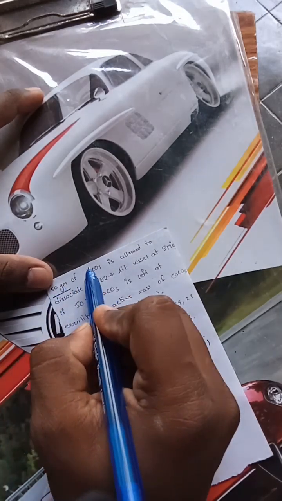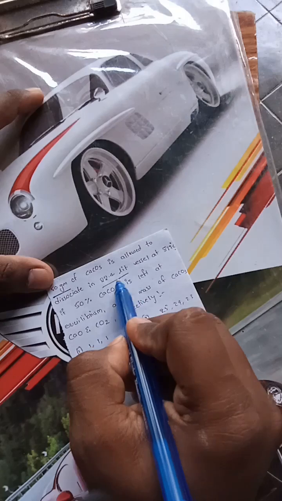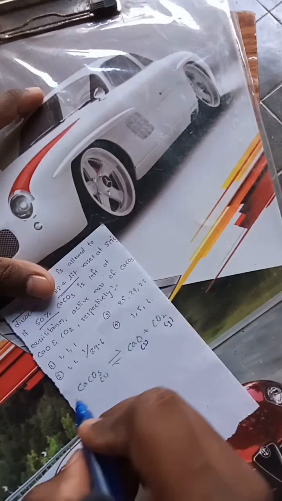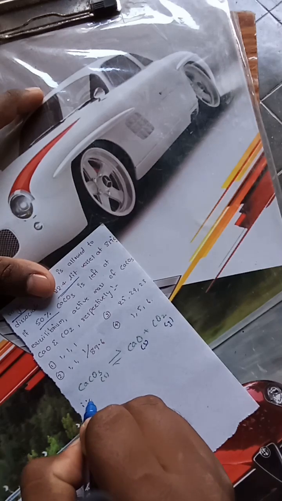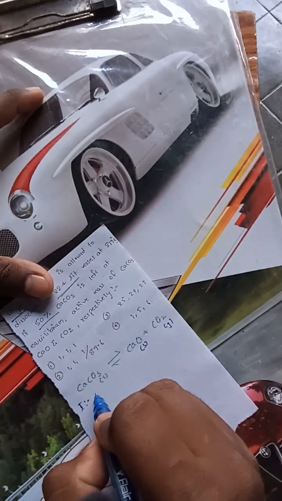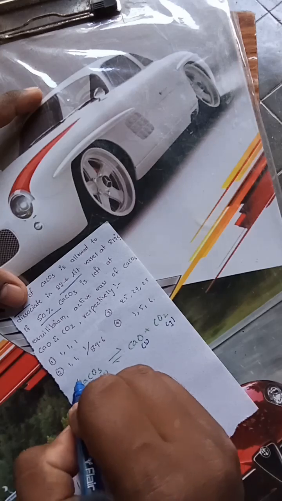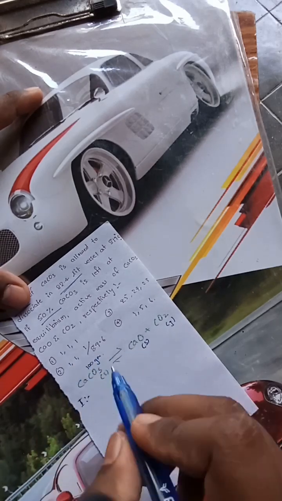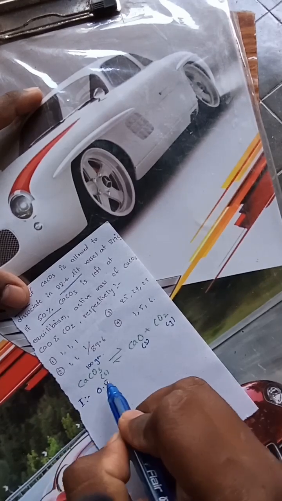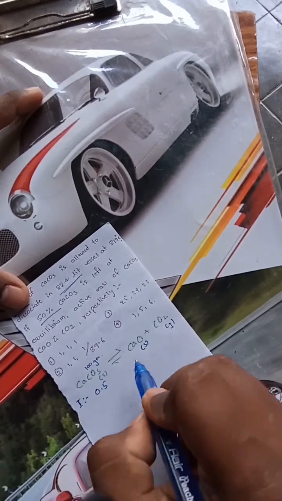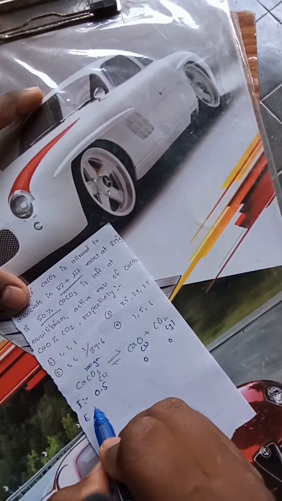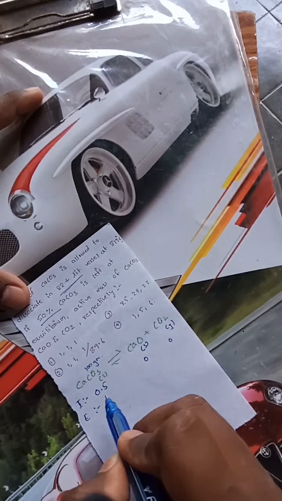Initially, 50 grams of CaCO3 is taken in a 22.4 liter vessel. At equilibrium, 50% of CaCO3 is left. Let's write I, which indicates the initial. Normally the weight of CaCO3 is 100 grams, but the given weight is 50 grams. So 0.5 moles is present at the initial stage, and 0 of the products. Let's indicate with E, which is equilibrium.